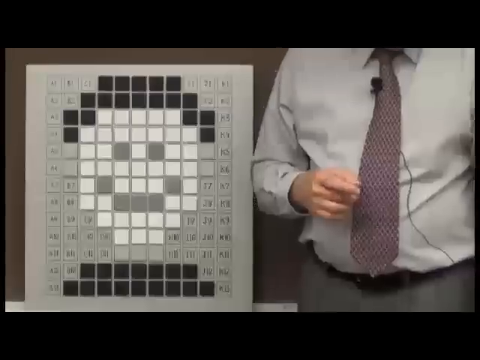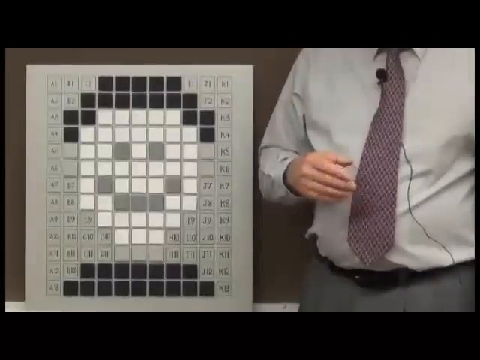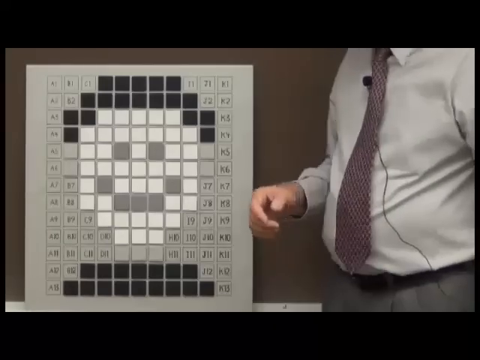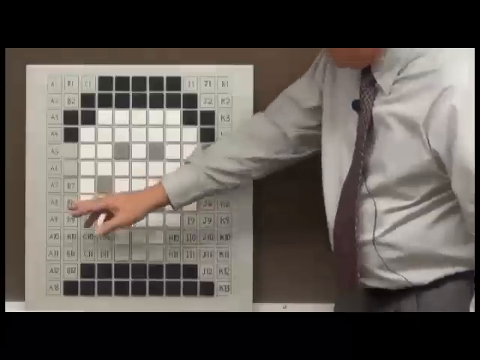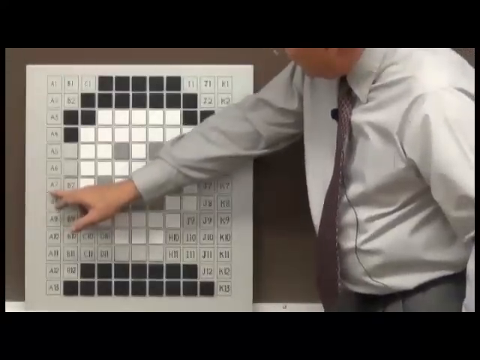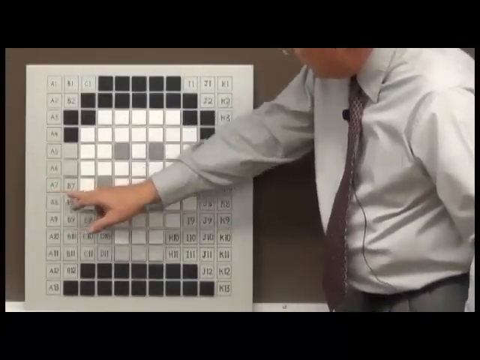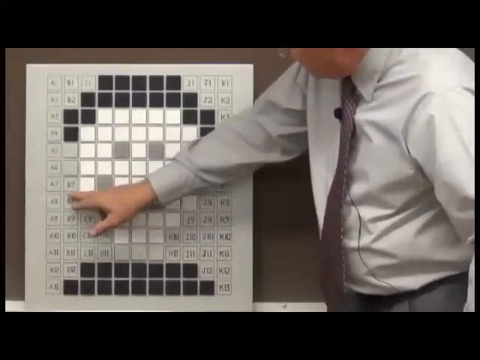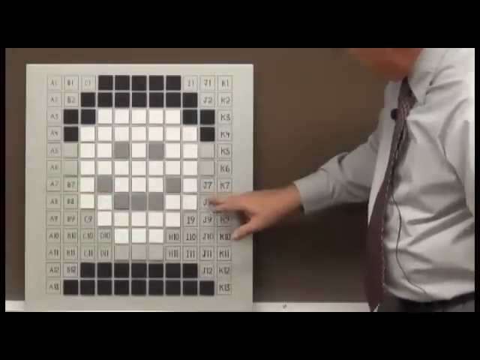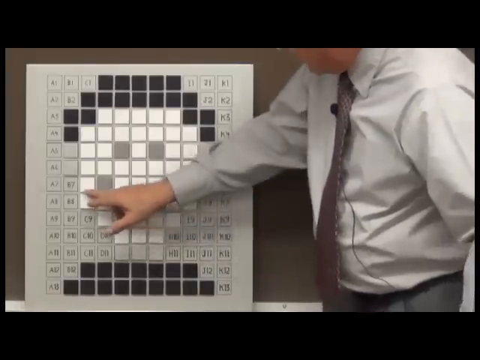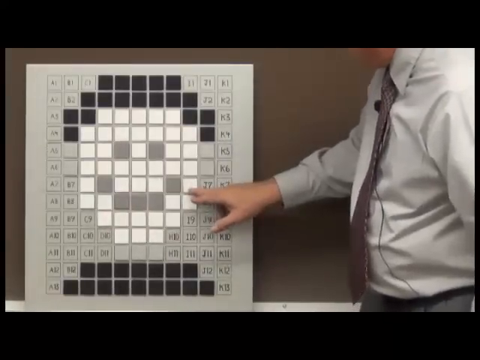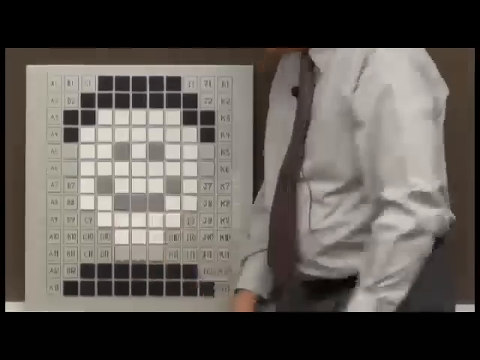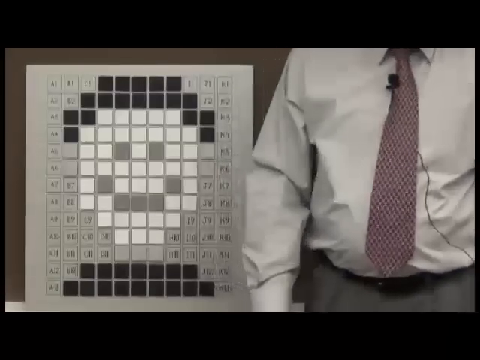An example of a global operation is translation of the image, or flipping the image left to right, in which case the computer simply reassigns whatever value is contained in A7 to cell K7, whatever value is in B7 to J7, C7 to I7, and so on, progressively towards the center of the image.